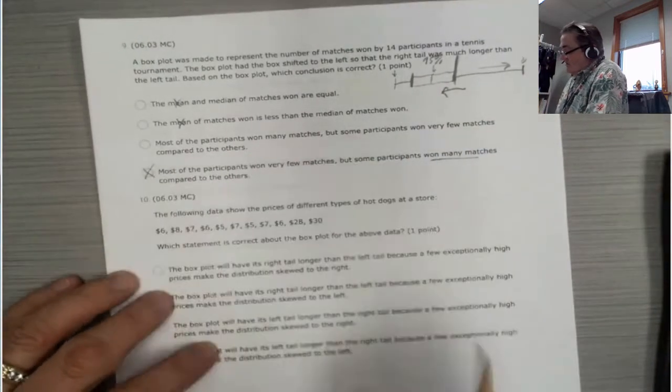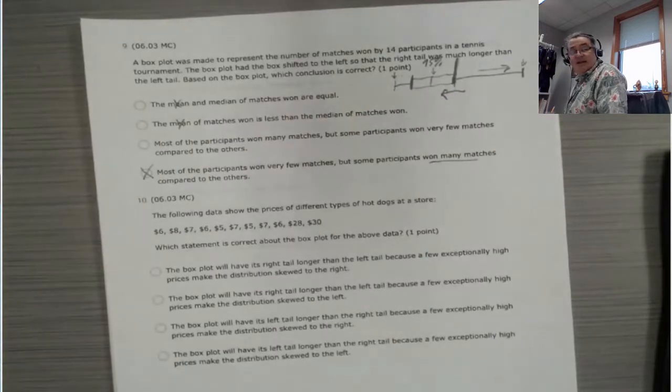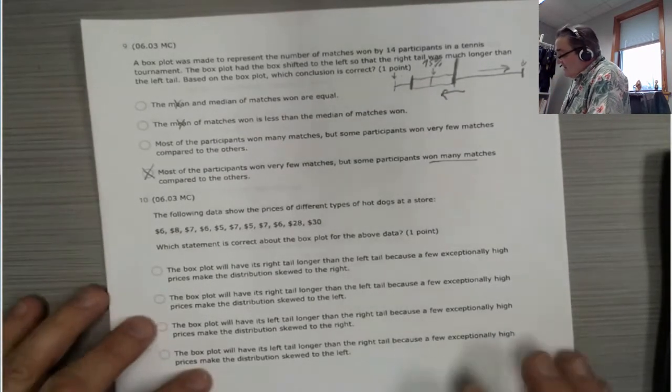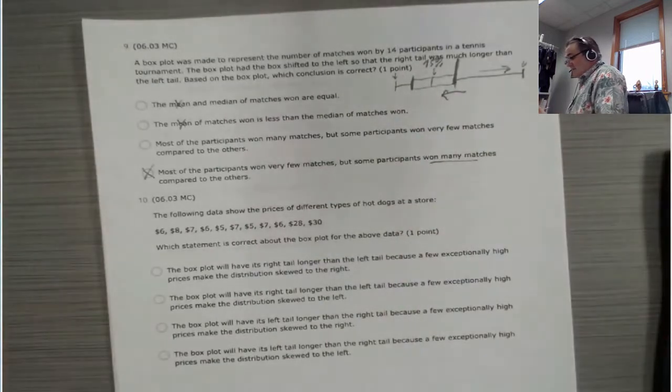So most of the participants won 2 matches, but some won very many compared to the others, which made that tail really long out there. So if it helps to make a visual of this one, go ahead and draw one.